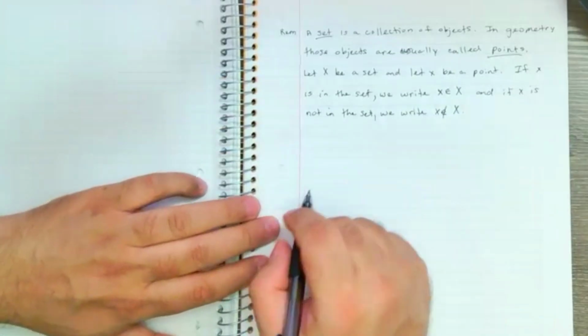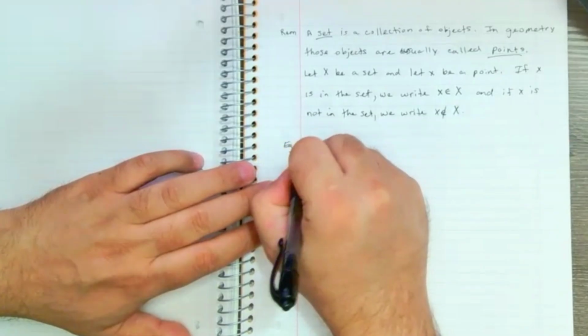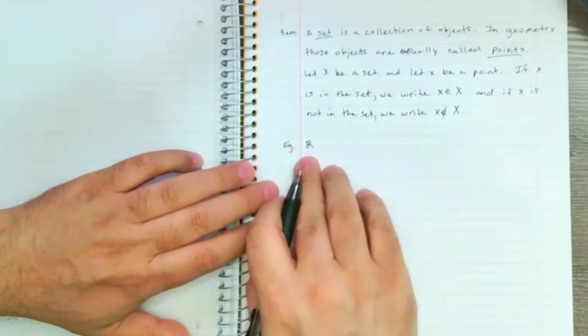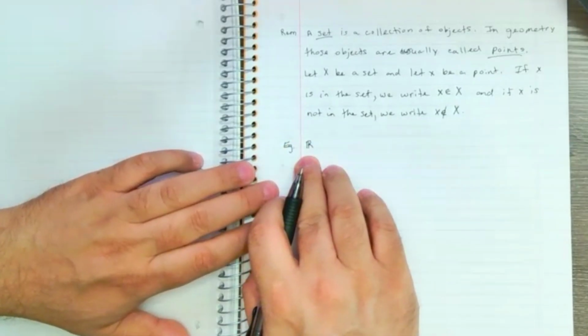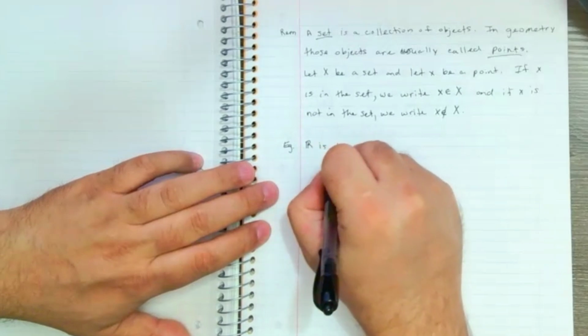So let's look at a familiar example. This notation, a blackboard bold letter R, is the set of all real numbers.